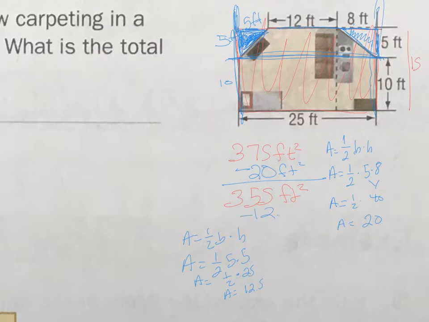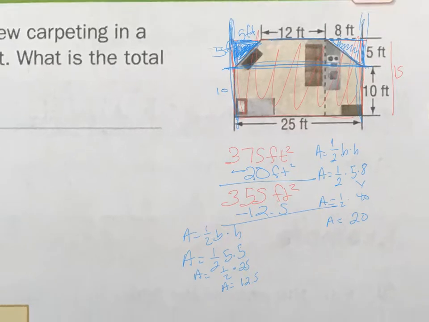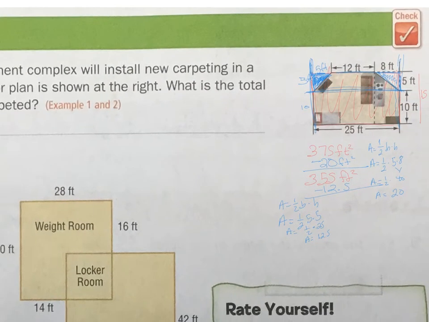Now if I get rid of the 12.5 on my calculator, 355 minus 12.5 equals 342.5 feet squared. That's what needs to be carpeted.